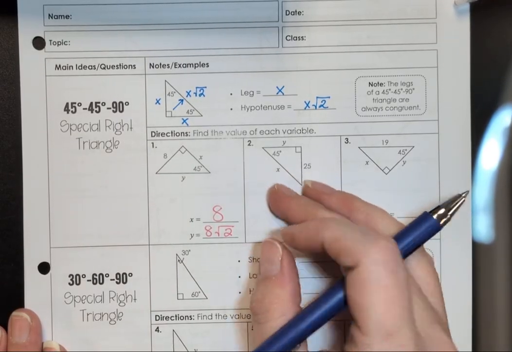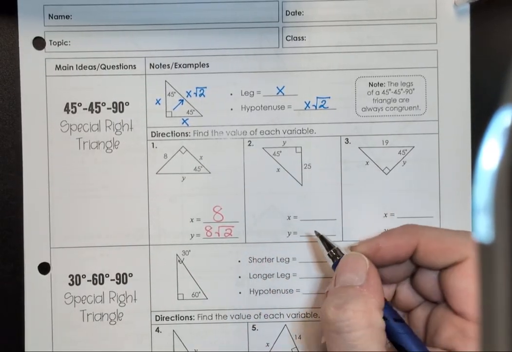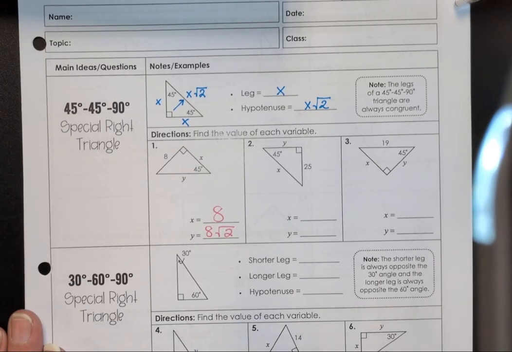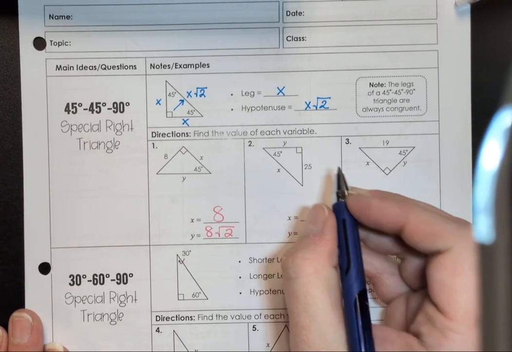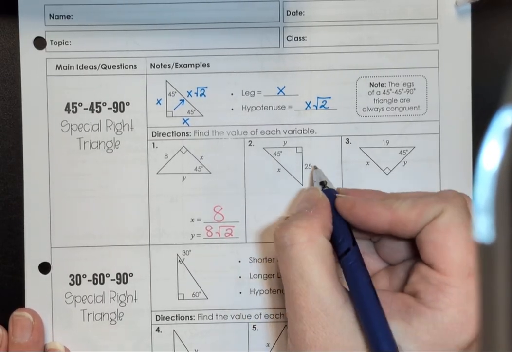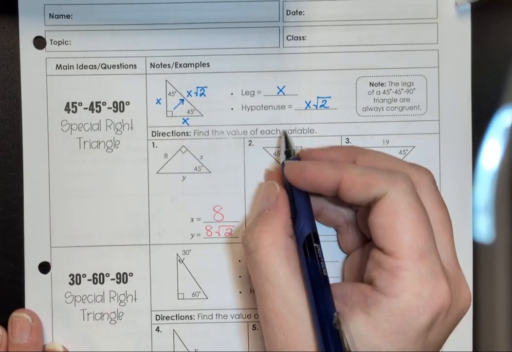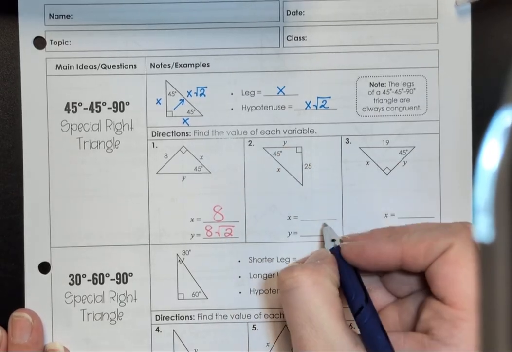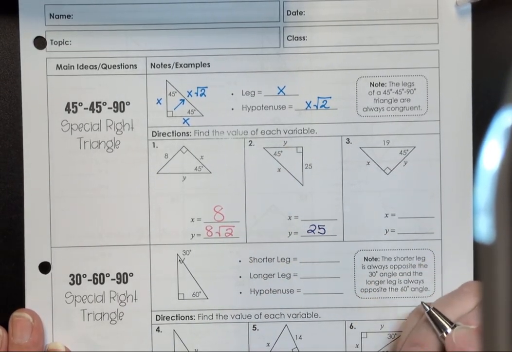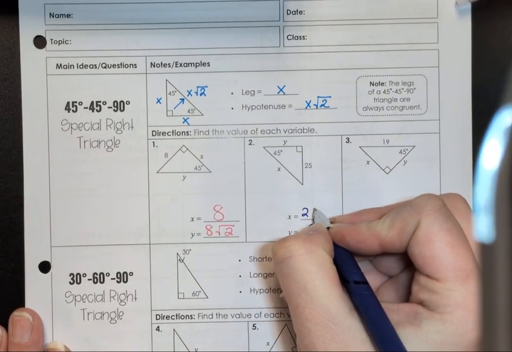Okay, number 2. Same thing. We have 25. Is that a leg or a hypotenuse? The leg. What's the other leg? It says it's Y, but they're just calling it different letters here. If one leg is 25, the other leg is also 25. So I'm going to say Y is 25. So what am I going to say X is? 25. There you go.